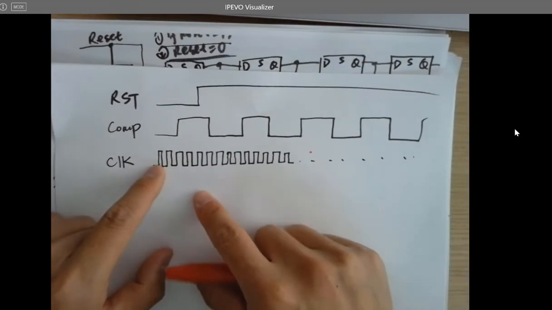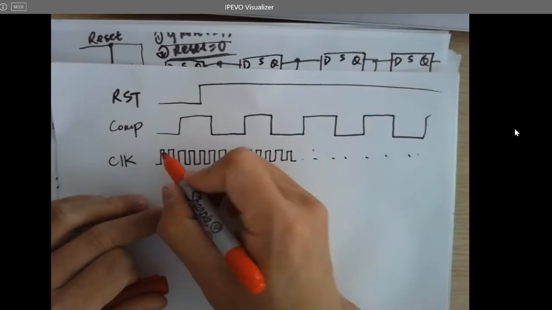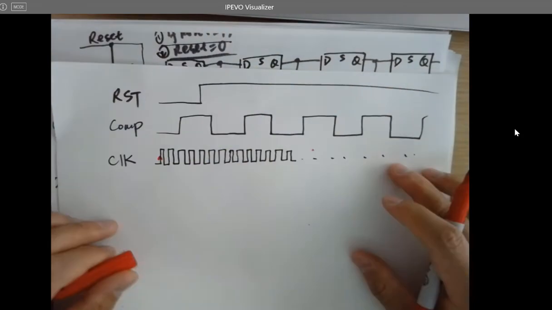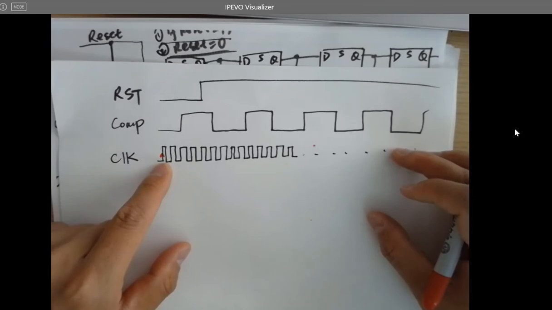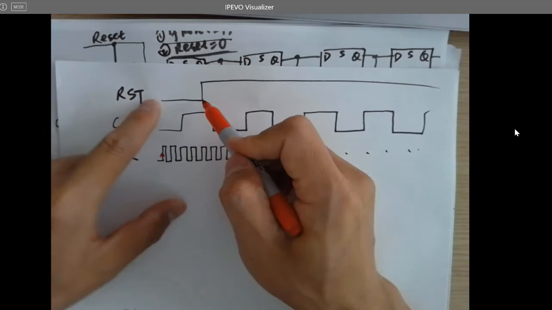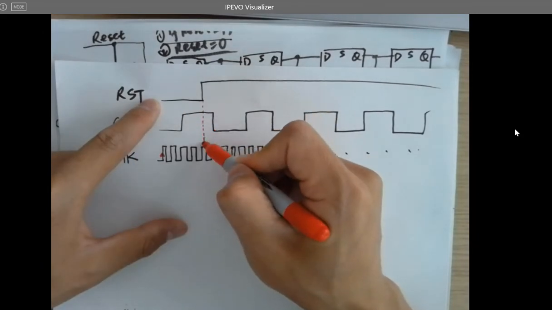It's a rising edge trigger D flip-flop. So at the rising edge of the first one, what's going to happen? Nope, because it's being reset during this period. It's not doing anything until here.